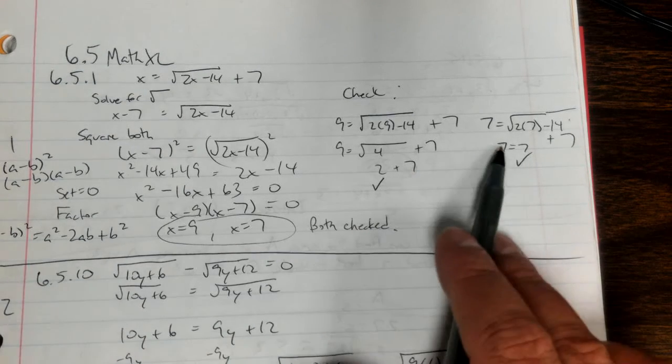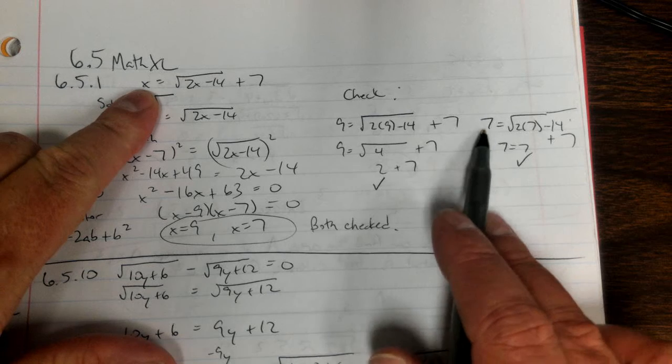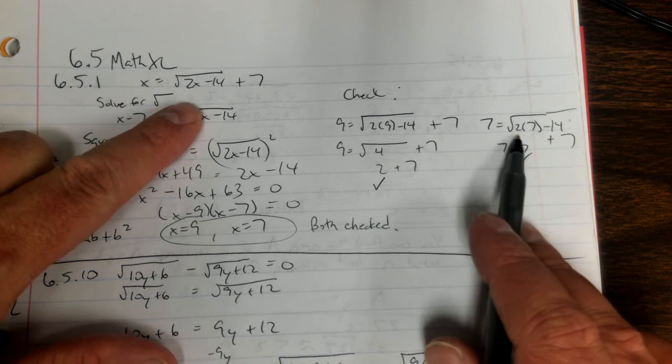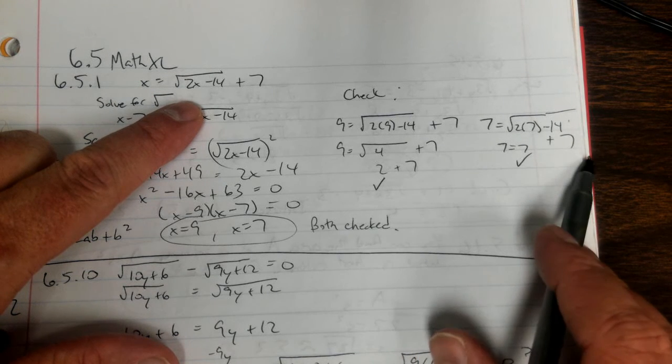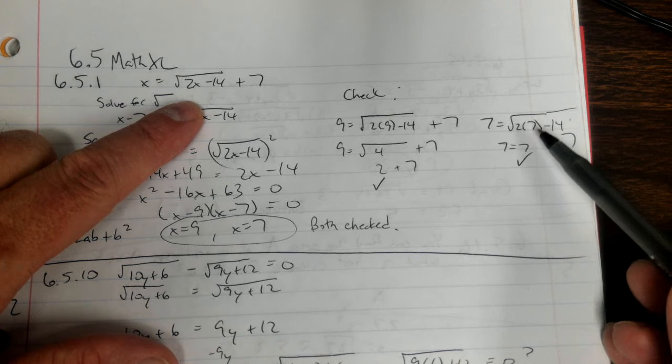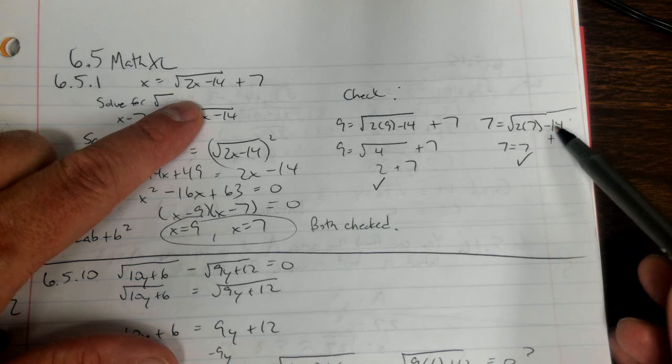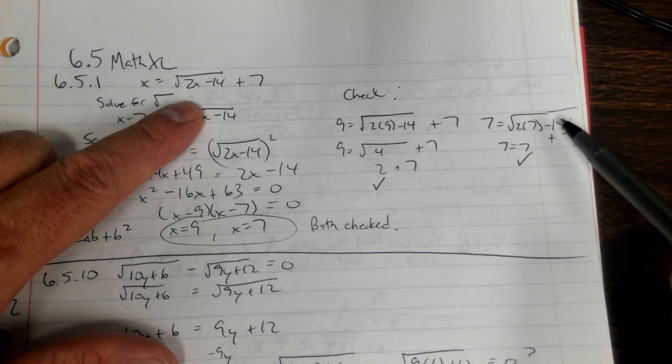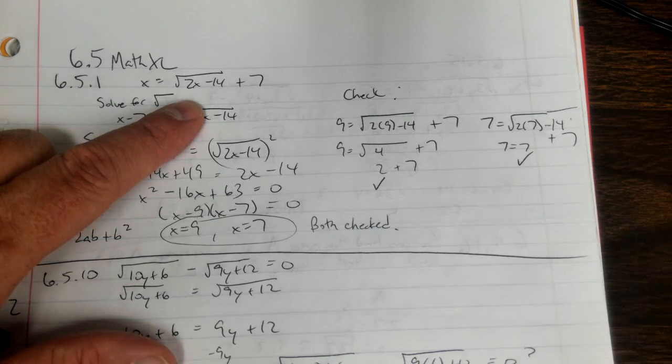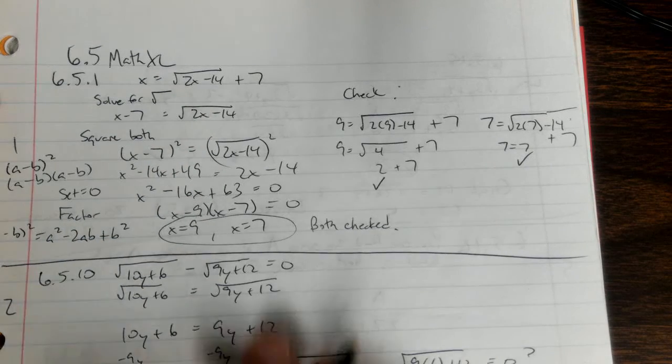And then you do the same thing for the 7. 7 equals the square root of 2 times 7 minus 14, plus 7. So when you do the square root of 14 minus 14, that's 0, and so you get 7 equals 7, so it worked. So those are your two answers.